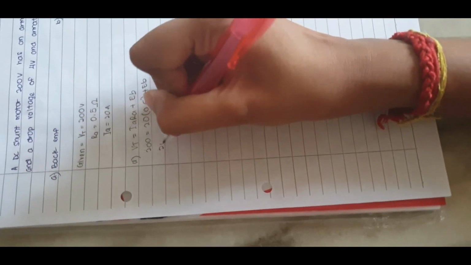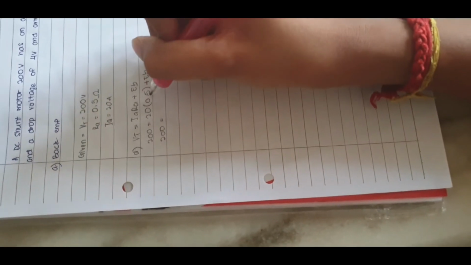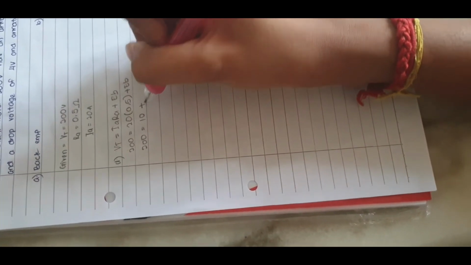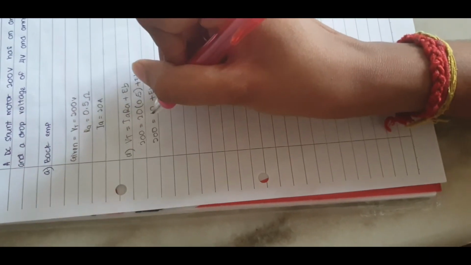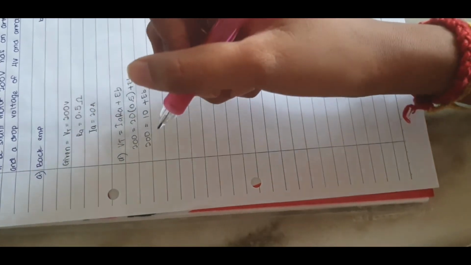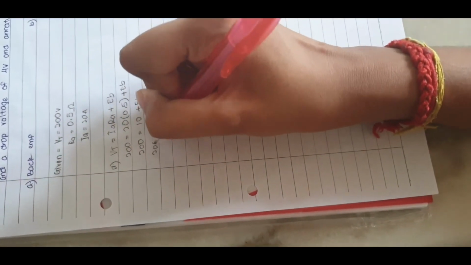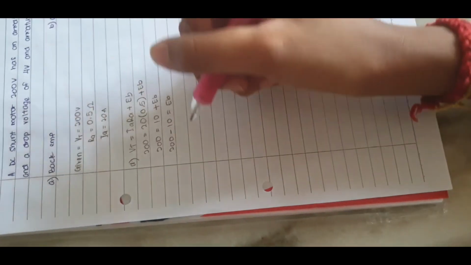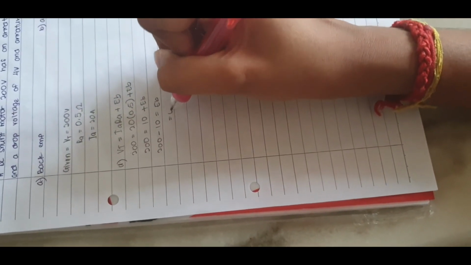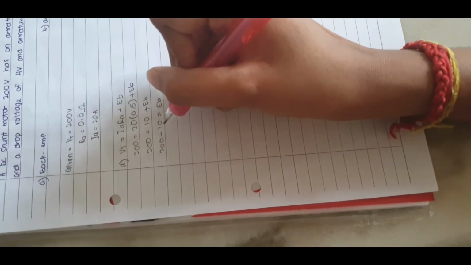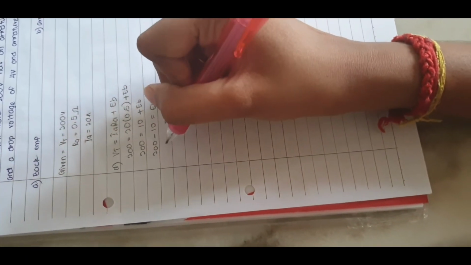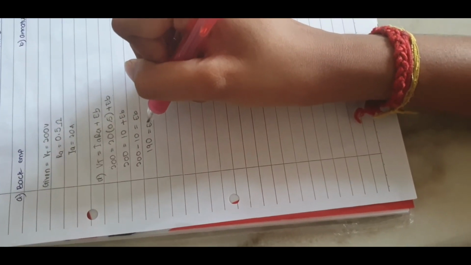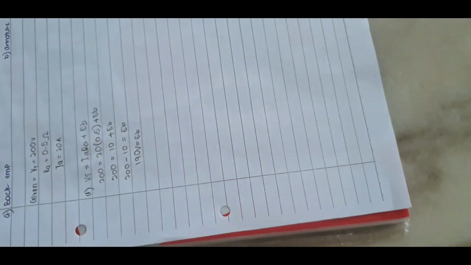Okay, now calculate this. 20 times 0.5 is 10, plus EB. Shift this 10 to the left. 200 minus 10 is equal to EB. So the value of EB is 200 minus 10, which is 190, and the unit for back EMF is volts.